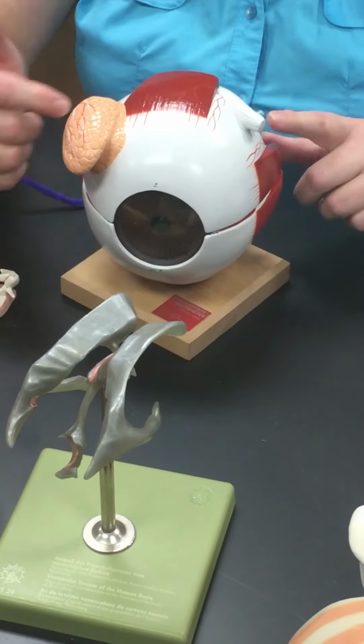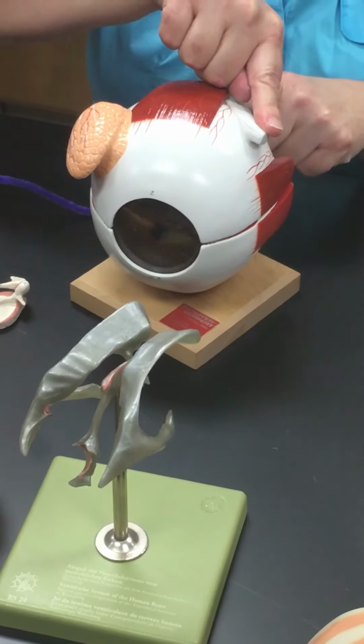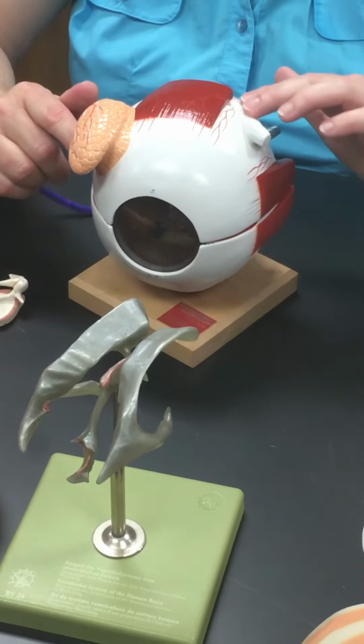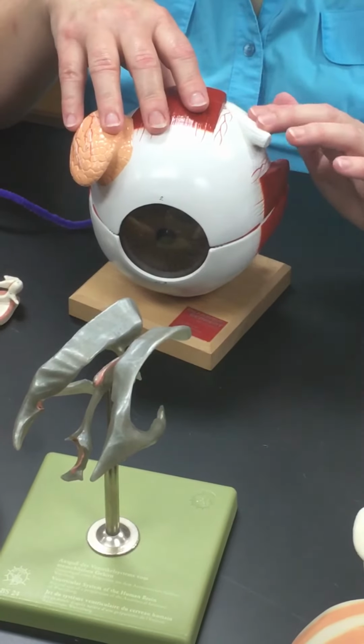So just keep that in mind because not all models have a lacrimal gland. So you have to look at this. It's wide here and it aims medially. So that's how you know when you see that superior oblique. And you have to know what cranial nerve controls this.